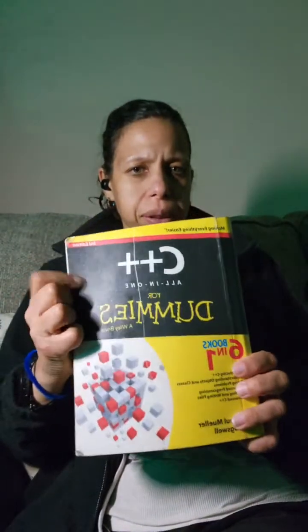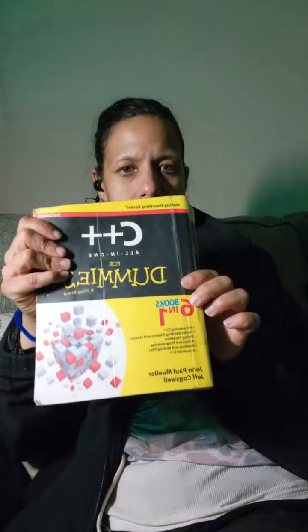This right here is just a readout of C++ All-In-One For Dummies, 3rd edition. It's written by John Paul Mueller and Jeff Cogswell. Continuing on from Book 4, Chapter 5. A feature of this is that it has 6 little mini books in this big book.